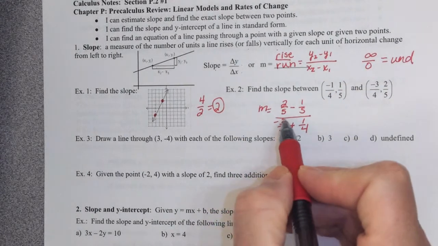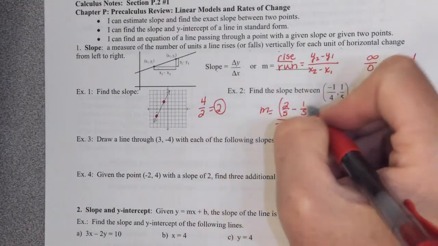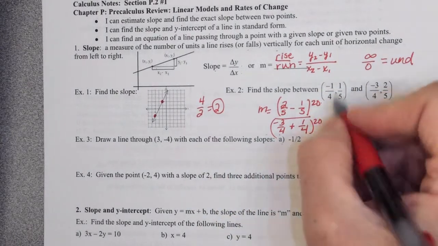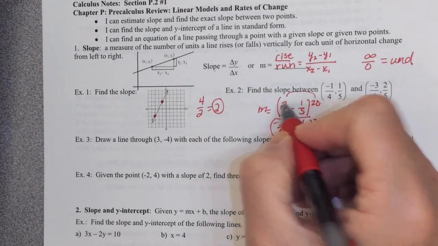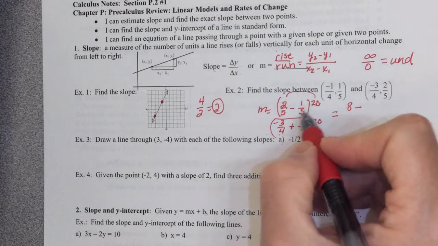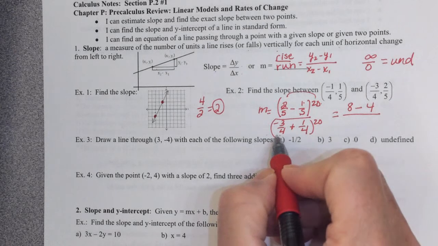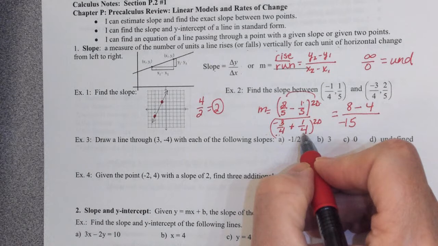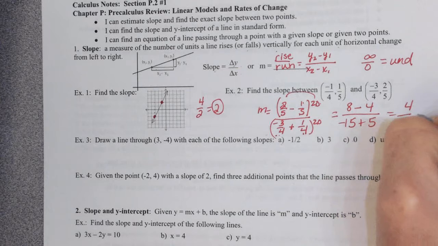What I'm going to do is I'm going to think, what's the common denominator for 5, 5, 4, and 4? It'd be 20. So I'm going to multiply the top by 20 and the bottom by 20. If I multiply by 20 over 20, that's just 1. When I multiply this, I've got 20 divided by 5, that's 4, times 2 is 8. I've got 20 divided by 5, that's 4, times 1, that's 4. I've got 20 divided by 4, that's 5, times negative 3 is negative 15. And I have 20 divided by 4, that's 5, times 1, that's 5. And so now I've got 4 over negative 10, and that's going to be a slope of negative 2/5.